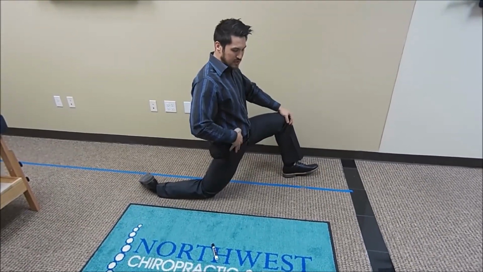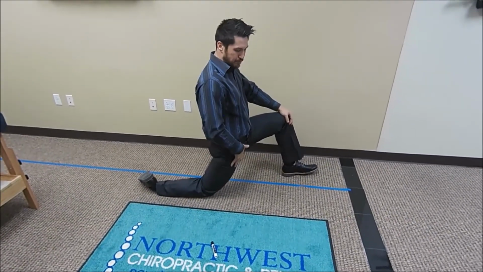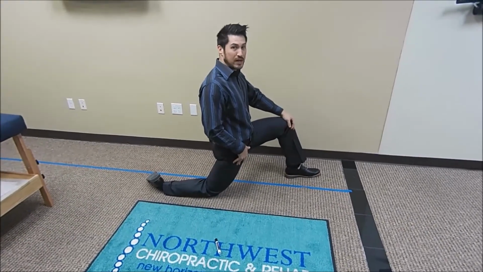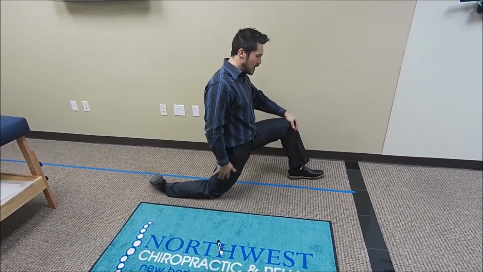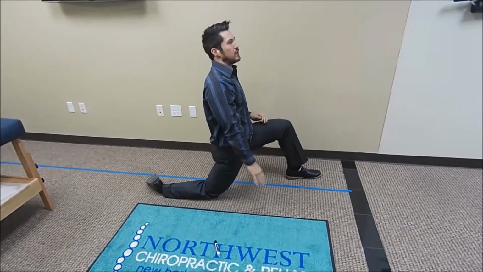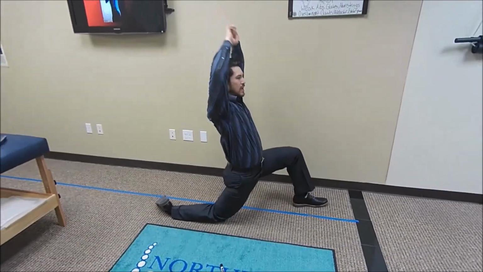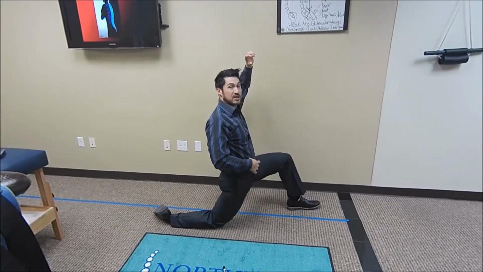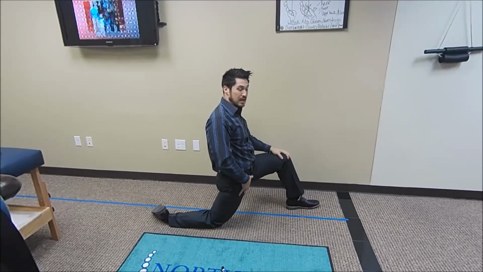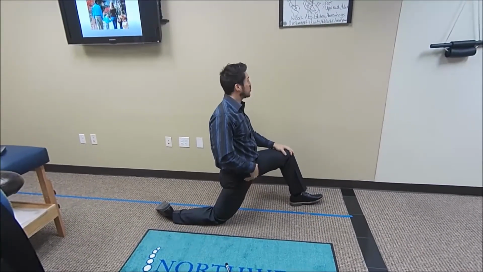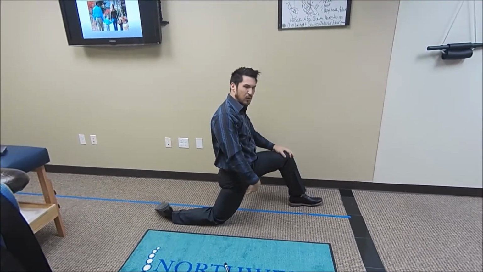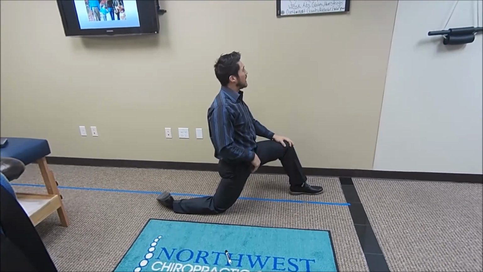What that's going to do is force the hips to open up and really put a good stretch right in through here. Okay, you can add one additional thing by bringing your hands up overhead, which is going to help stretch out some of the psoas muscles, which is part of the hip flexors as well, as they attach all the way down in through the hip.